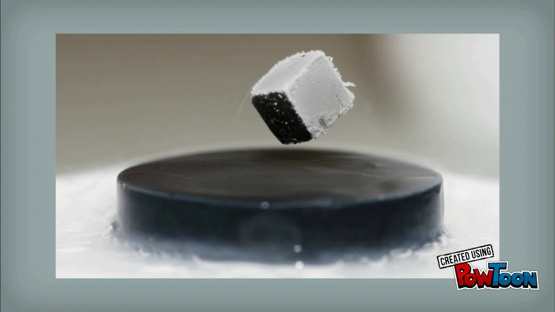This is an image of a superconductor. Now you may be wondering which part is a superconductor. Well, it is the black circular object on the bottom. This superconductor is demonstrating the Meissner effect that will be explained later in the video.